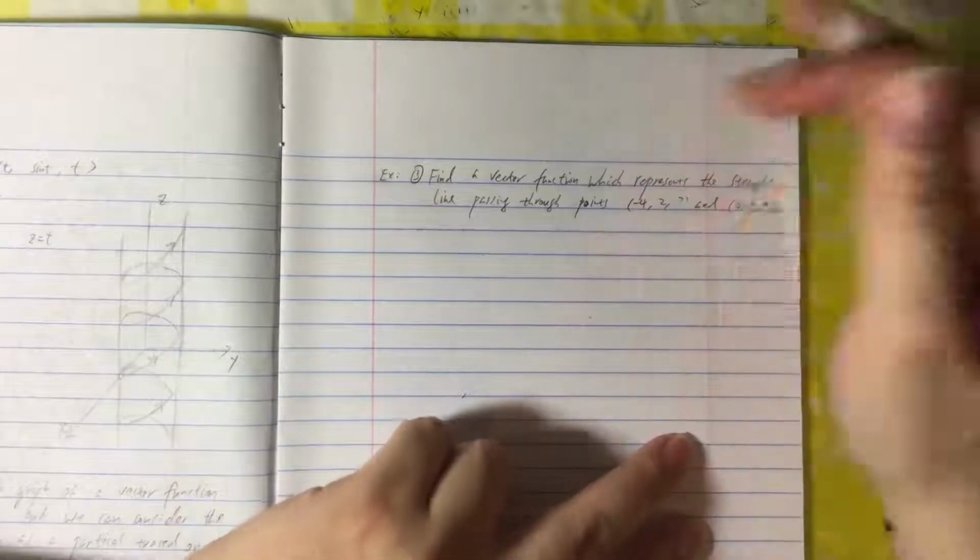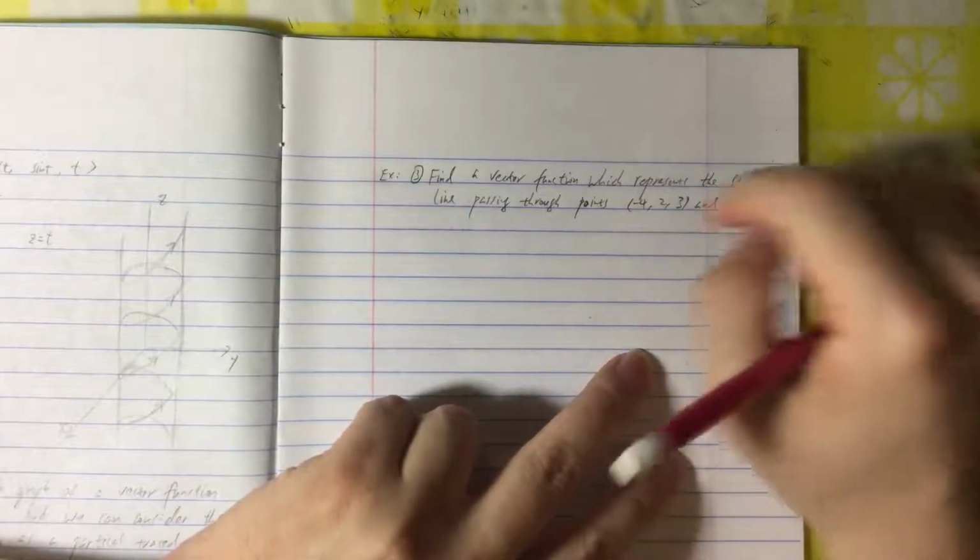Find a vector function which represents a straight line passing through these 2 points.